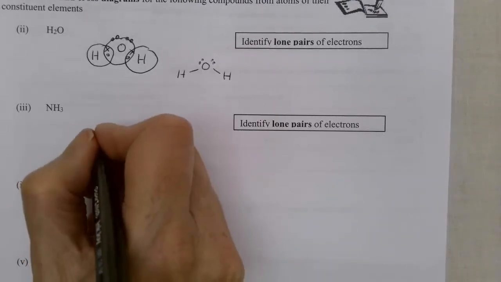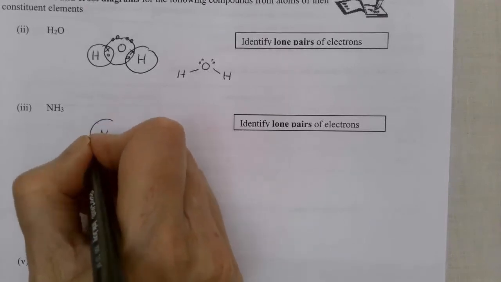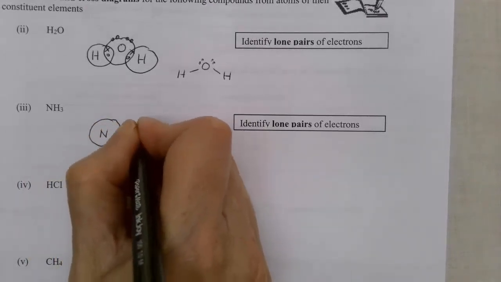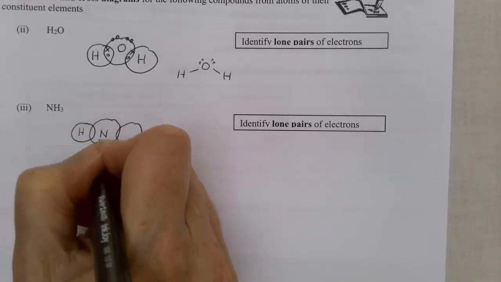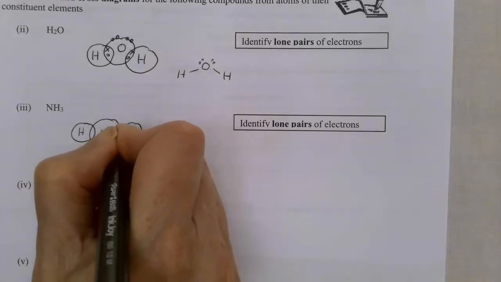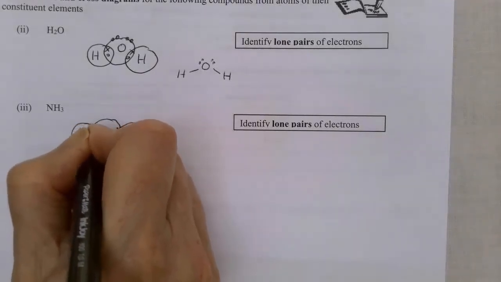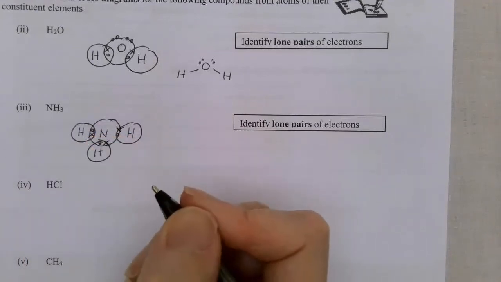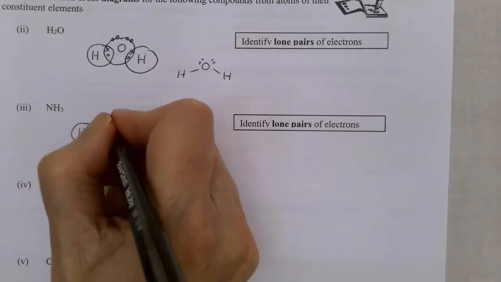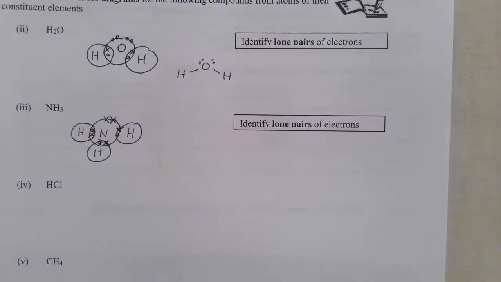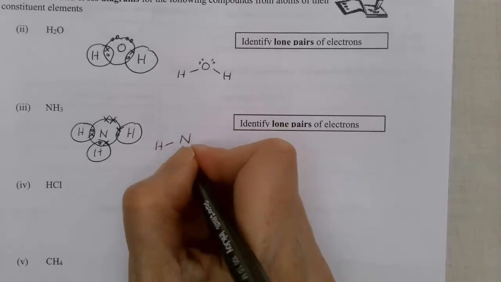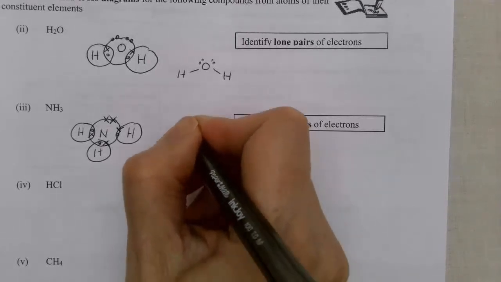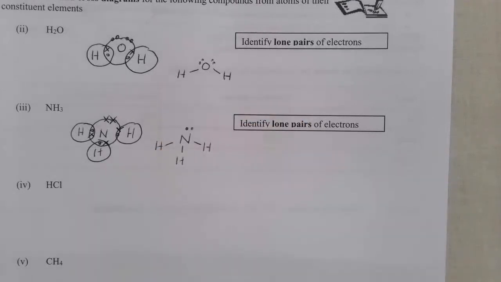Let's look at ammonia. Again, we've got nitrogen this time. And this time I have 1, 2, 3 hydrogens. Again, each of those hydrogens is going to form a covalent bond with the nitrogen. But nitrogen has 2 electrons left over, so I'm just going to put the 2 electrons there as a lone pair. And again, if I draw the stick model of this, I get hydrogens. Notice this isn't 3D. We'll do 3D modelling when we do shapes later on in the year.